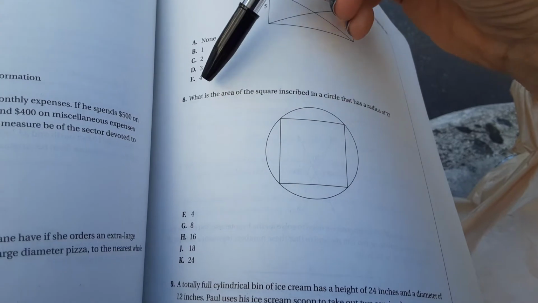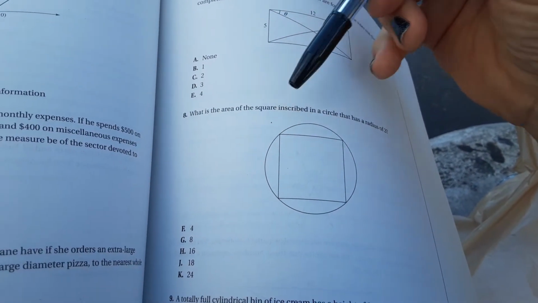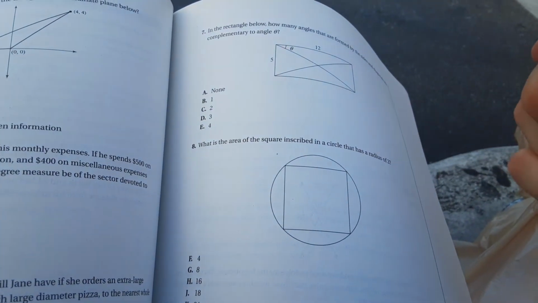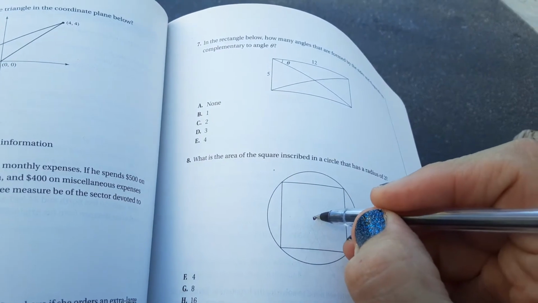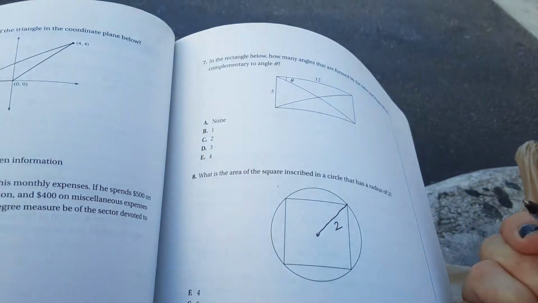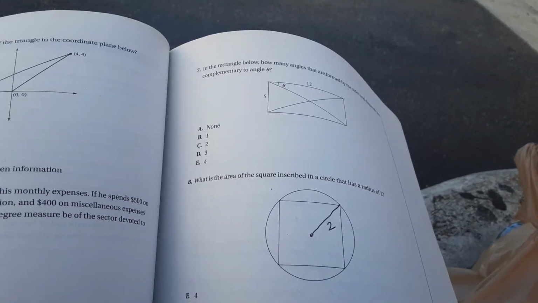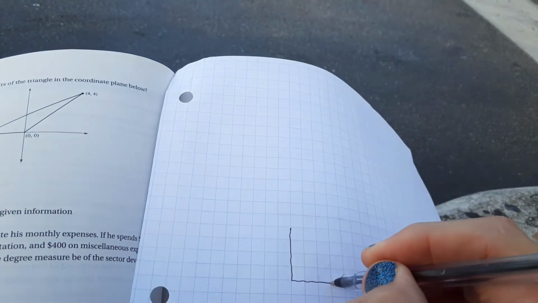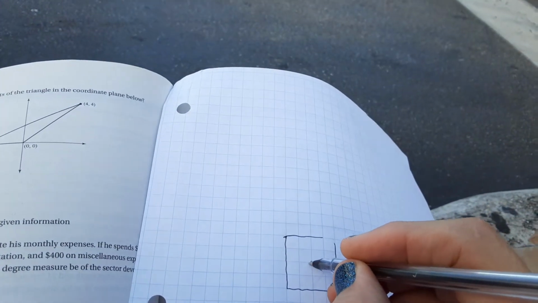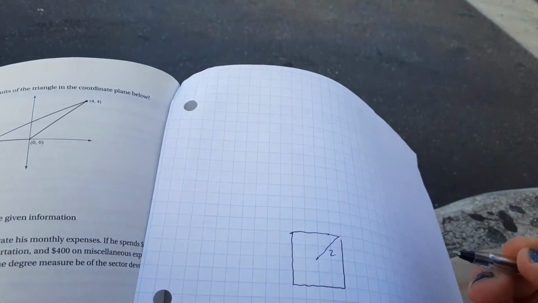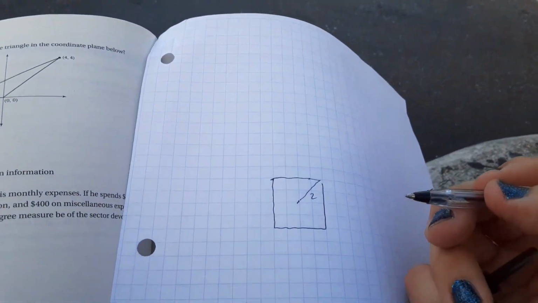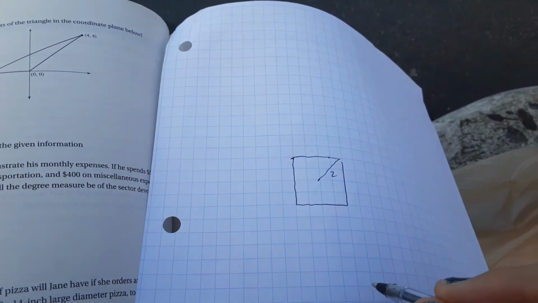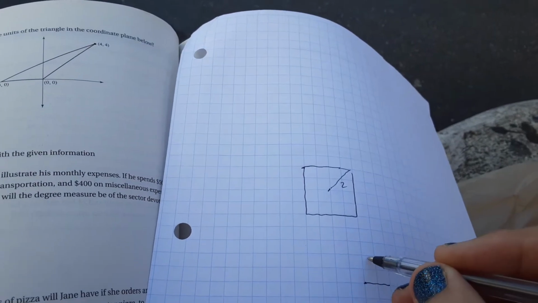And so the idea is, what is the area of the square inside a circle that has a radius of 2? So the first thing you have to do is put there, say that's the radius of 2. And that's an interesting thing there. Notice what happens when you have a square that's 2, right? That distance is 2. I could even rotate this and make it more interesting. There's 2, right?